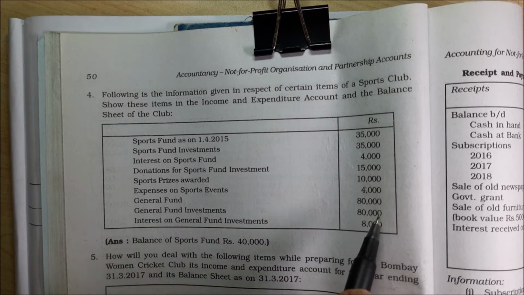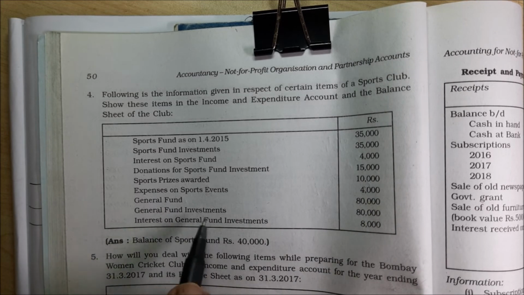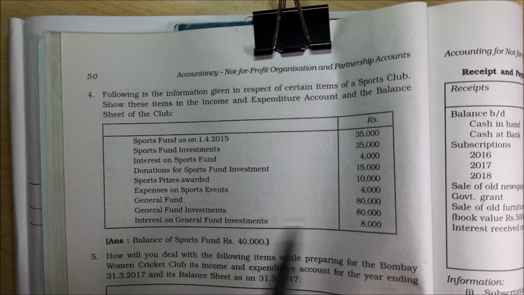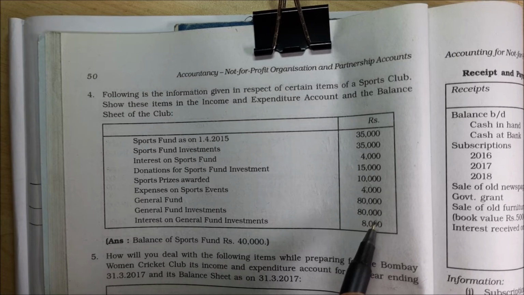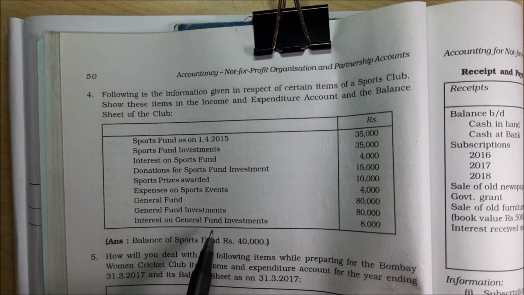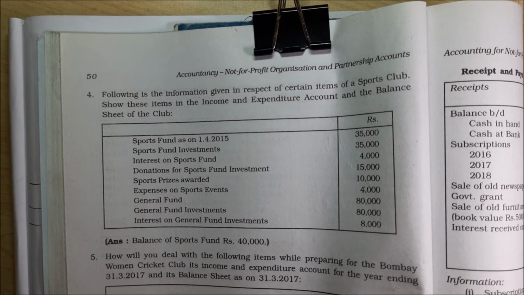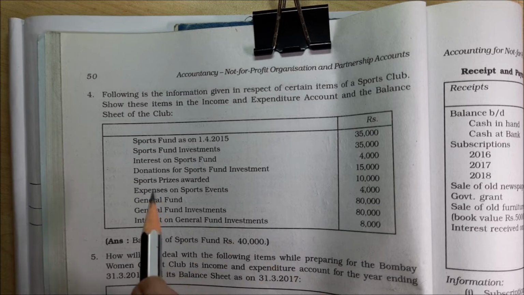General fund 80,000, general fund investment 80,000. So general fund is a liability, general fund investment is an asset. Interest on general fund investment is 8,000. It is revenue.